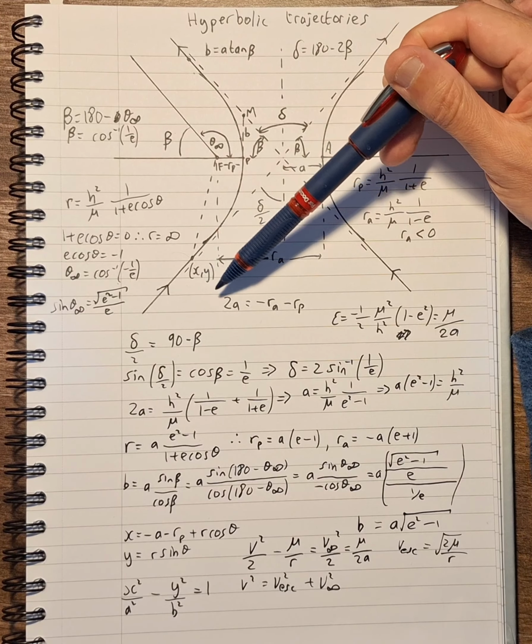The way the properties work out in a hyperbolic form is that the center of your orbit is here, your focal point is here, your mirrored focal point is over here, and your semi-major axis is from here to here, your minor axis is from here to here. So that's a and b.